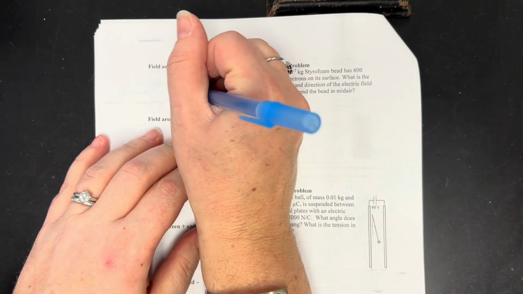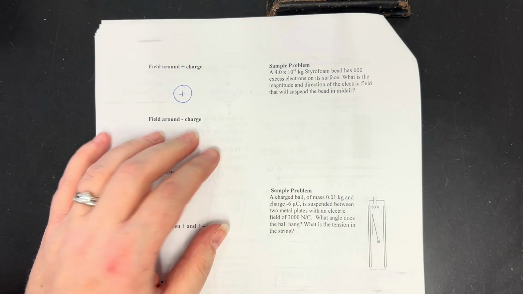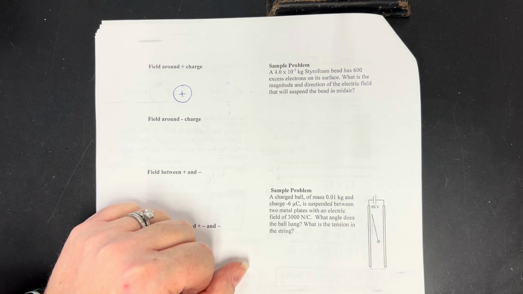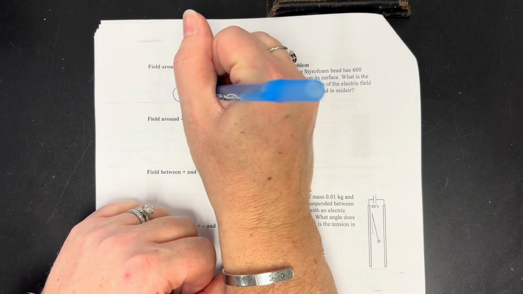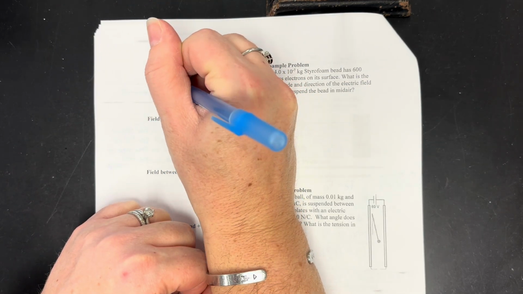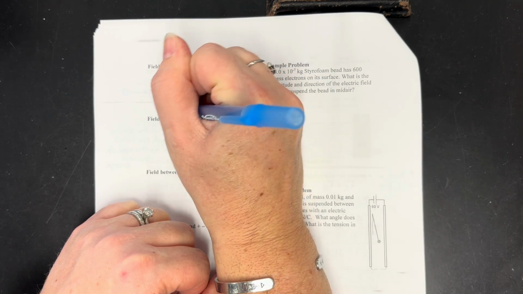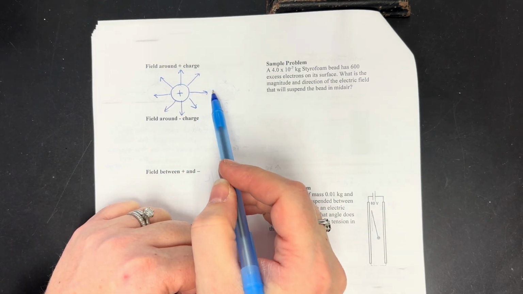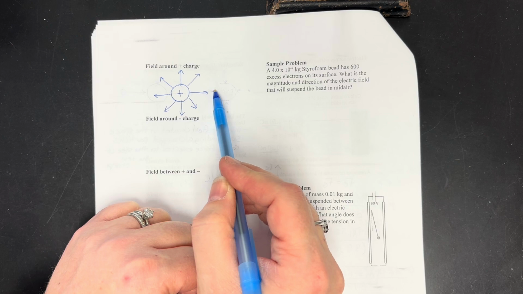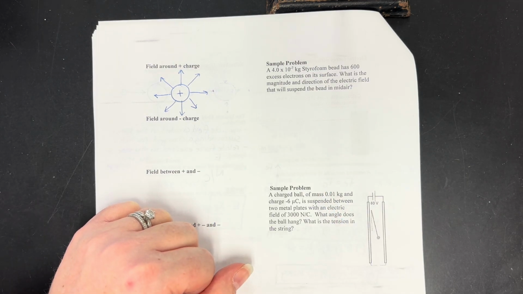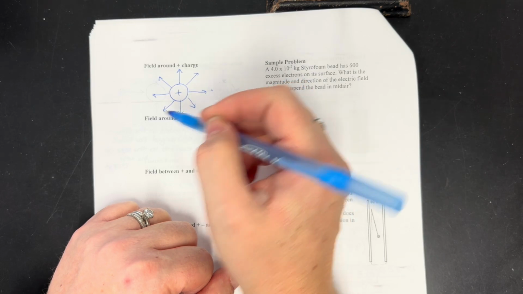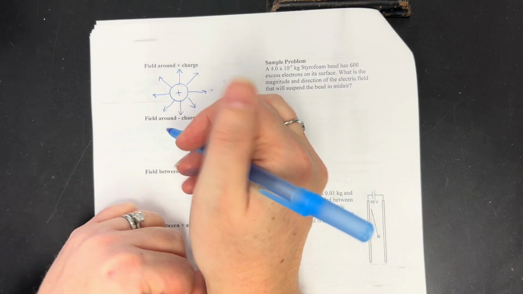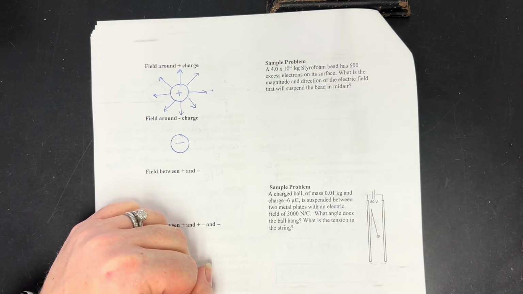If we had a positive charge here, what I want you to be able to say is that the electric field around a positive particle is going to radiate out like this. The reason why is because we're always pretending we put a little positive test charge here. It would be repelled from the positive. I always think about how to remember that the arrows go out is that positive people radiate out, whereas negative people keep it all in.